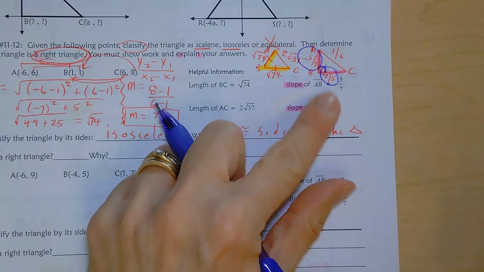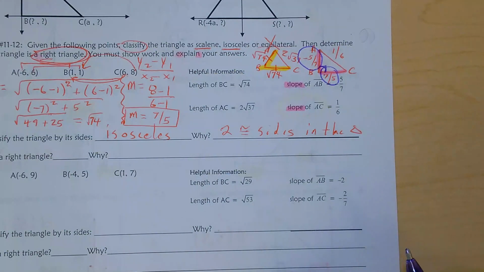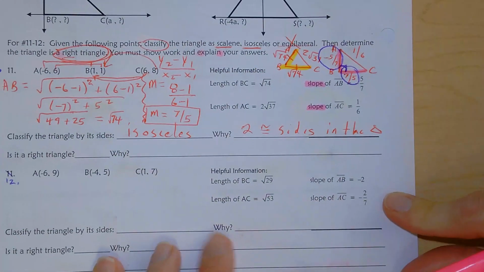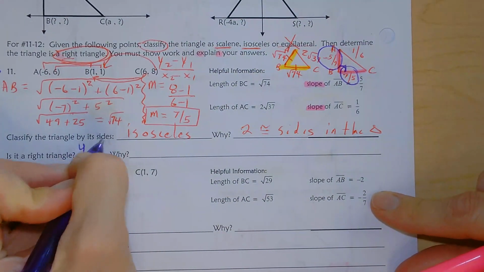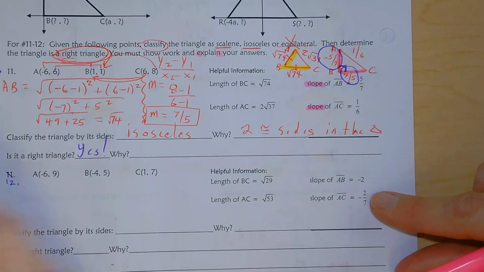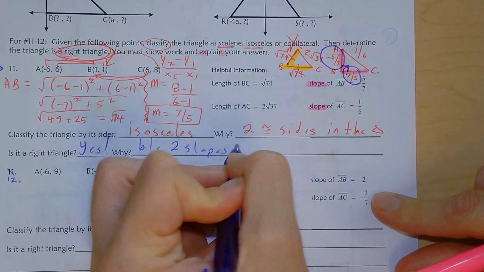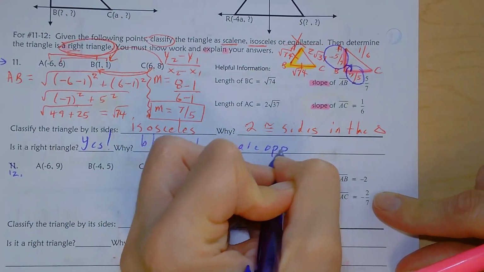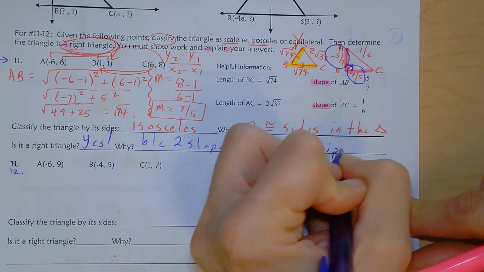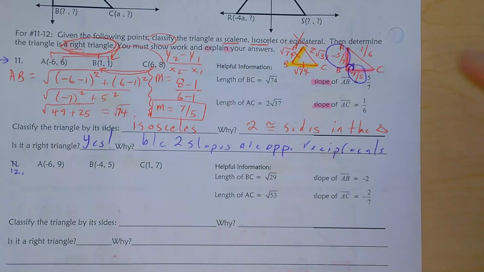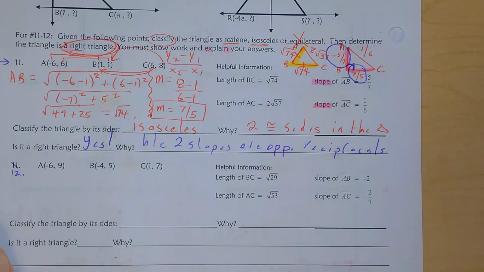If you have two slopes that are opposite reciprocal, then you have a right angle, and then it's a right triangle. So it says, is it a right triangle? And I'm going to say yes! It is. And the reason is because two slopes are opposite reciprocals. And that's going to cause that to be a right angle, which is going to cause it to be a right triangle.